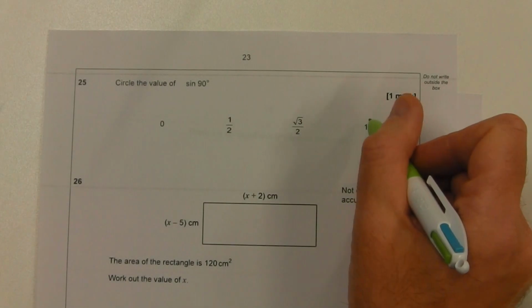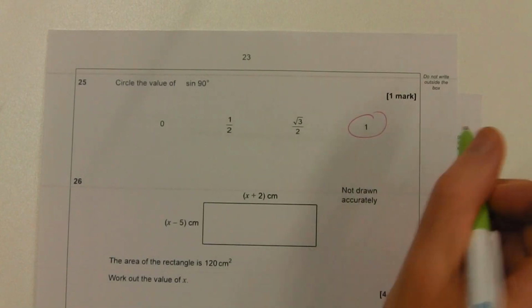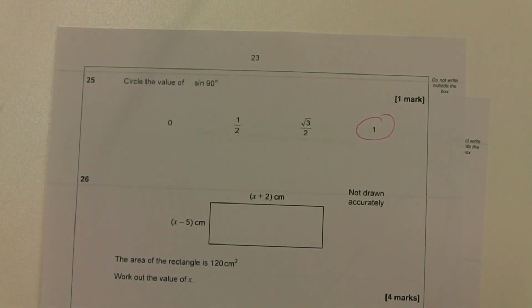Now, the answer for this one is 1. No explanations, it's an exact value. As I say, look it up, because these questions are just based purely on your knowledge, not the calculation that you're doing.